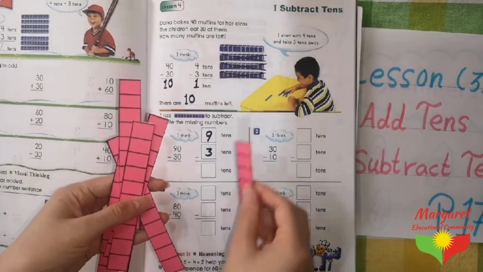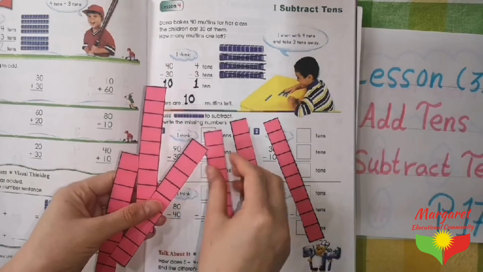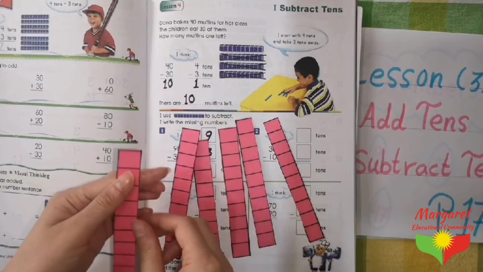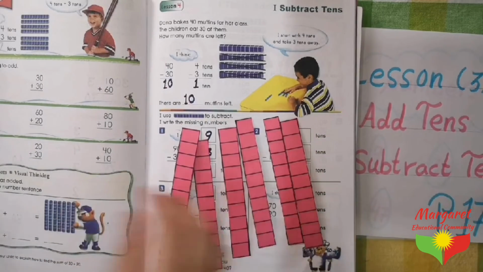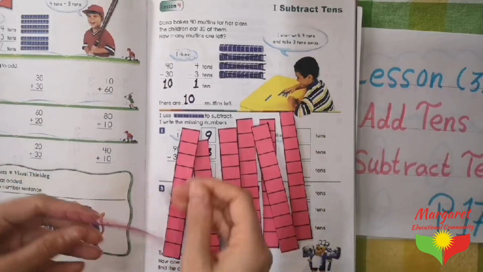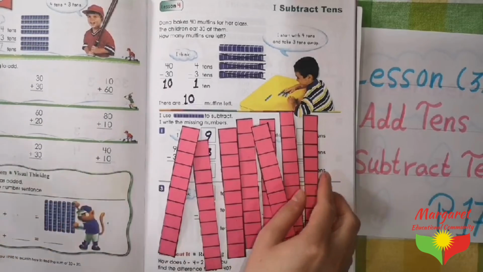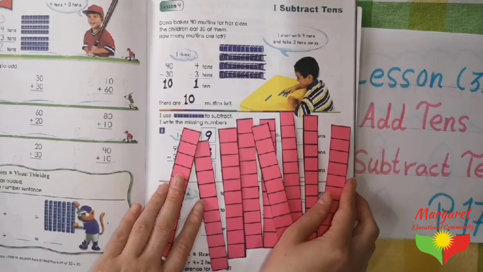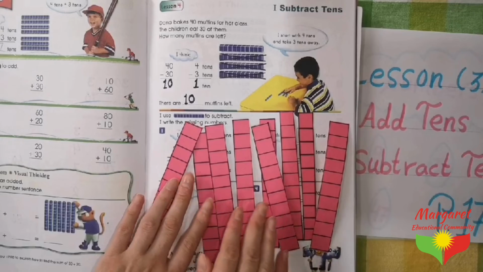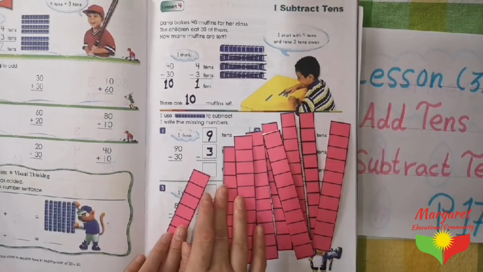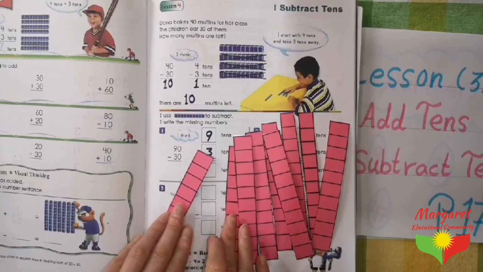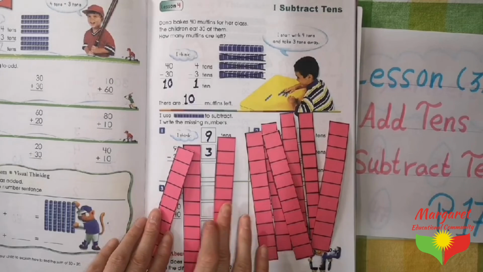First we have 1, 2, 3, 4, 5, 6, 7, 8 and 9. Yes, 9 tens. If we take away 3 tens, 1, 2, 3.